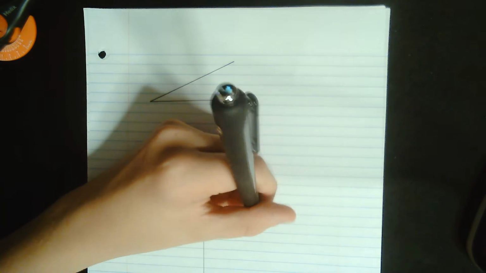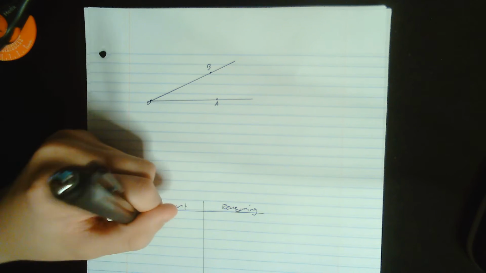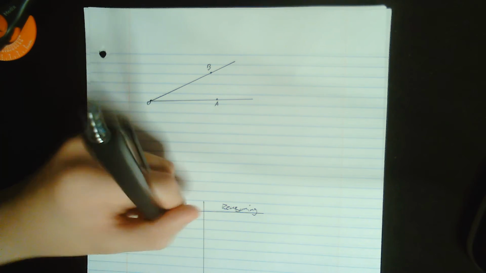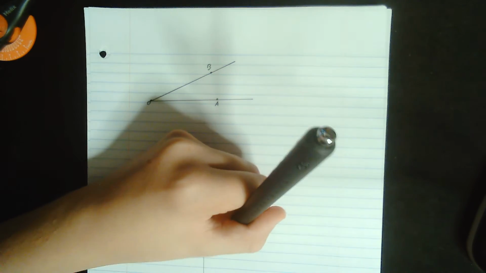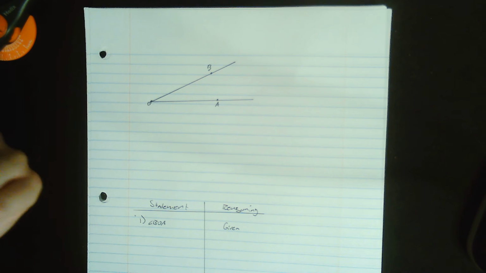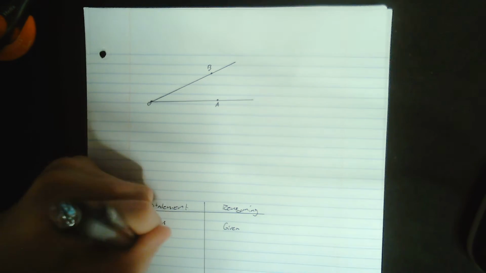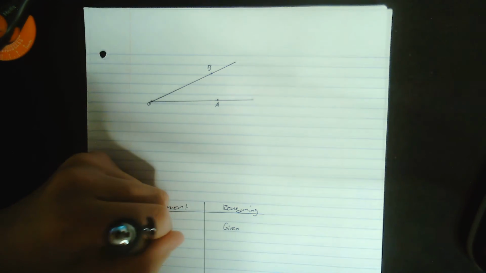So here's what we're going to do, and we're going to do this as we go. So let's mark the points. So point B, point O, and point A, like so. So the first thing, our first statement is just angle BOA, and that's given. Because that's our first step in order to replicate, is drawing the angle we want to replicate. Next, what we're going to do is we're going to draw line CD.